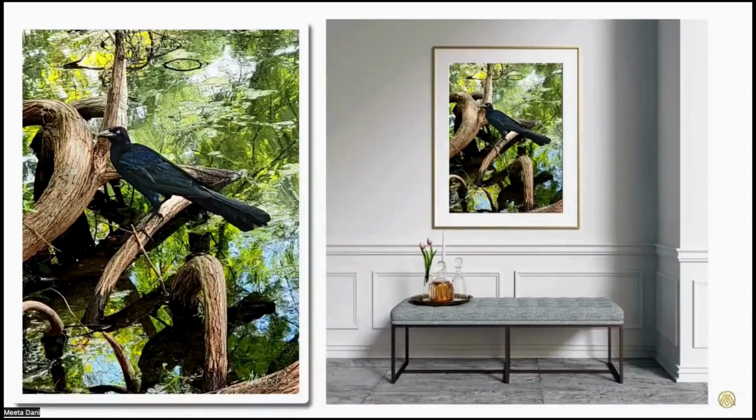So let's say you have clicked a subject, and you feel that the subject is really eye-catching. What you do is upload that image in Canva and put it against a wall, and maybe add a frame, and then it will show you how your painting will look if you create a realistic watercolor painting.